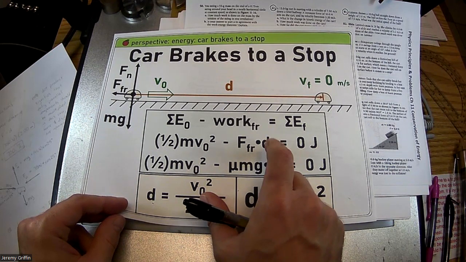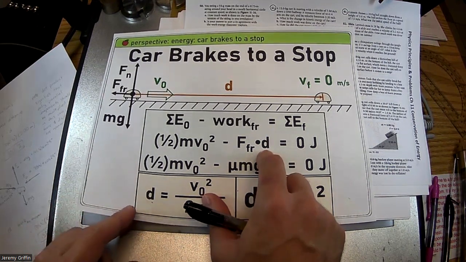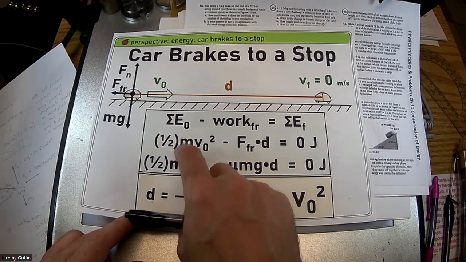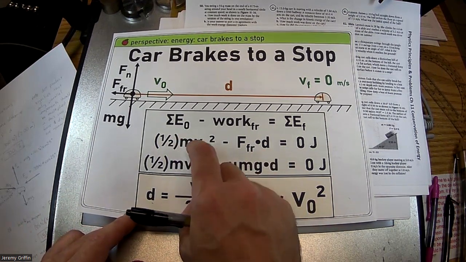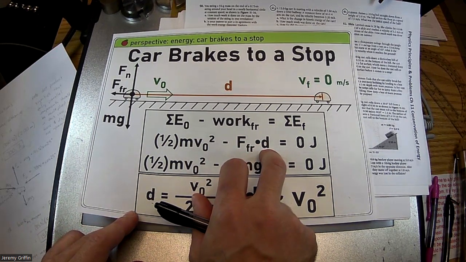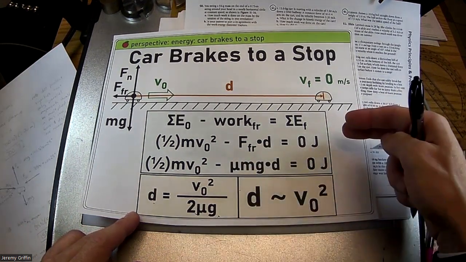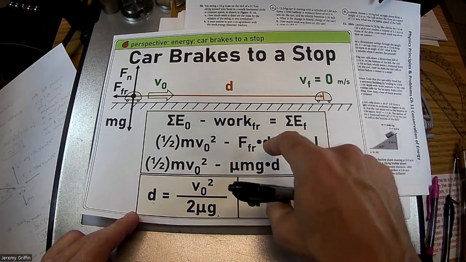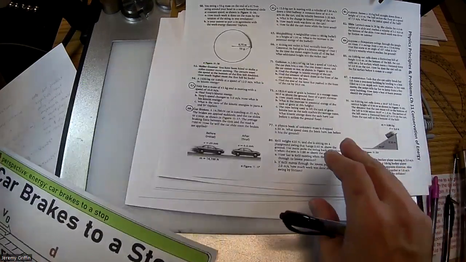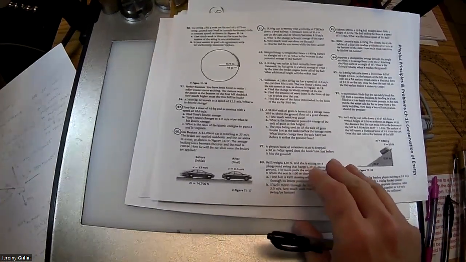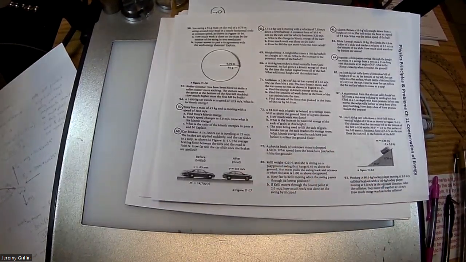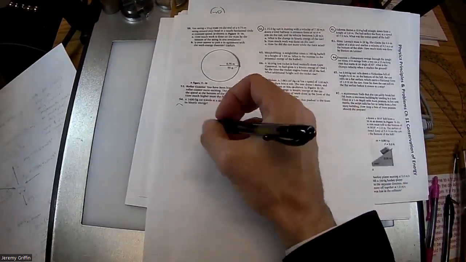Can you guys plug everything in and solve for that braking distance? Can you guys do that? Right now, how I have it on this poster, I went a layer deeper and said something about coefficient of friction. So just for fun, even though your book didn't ask you, let's solve for the coefficient of friction for this particular scenario. You guys remember how to get coefficient of friction?